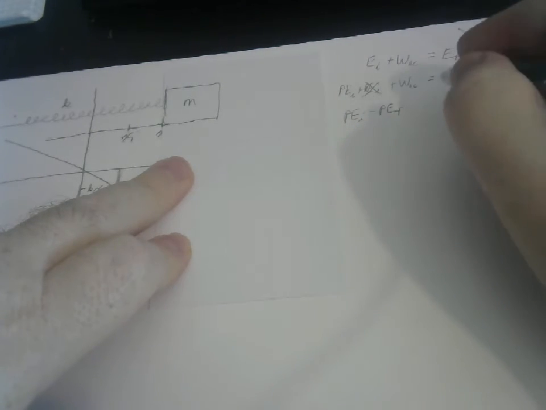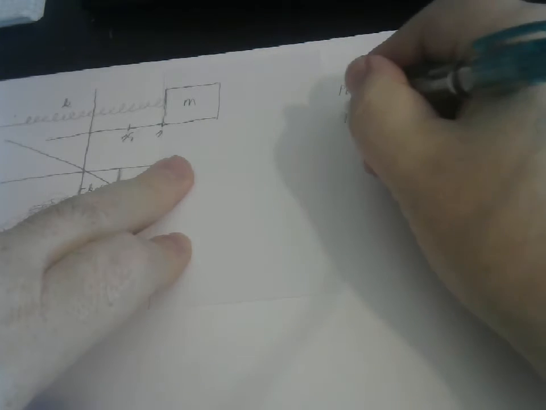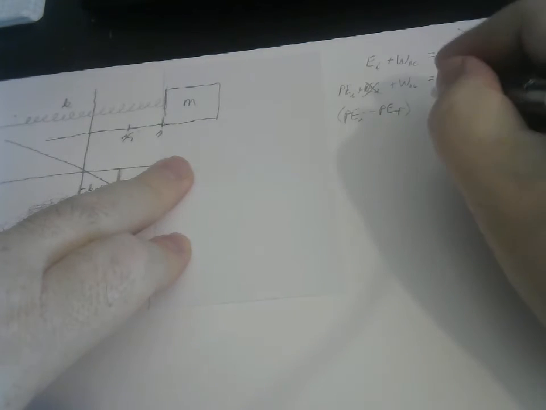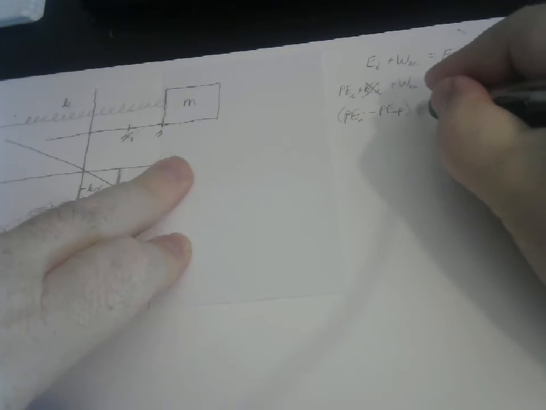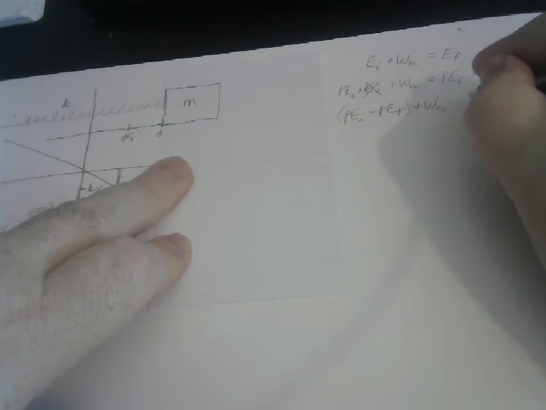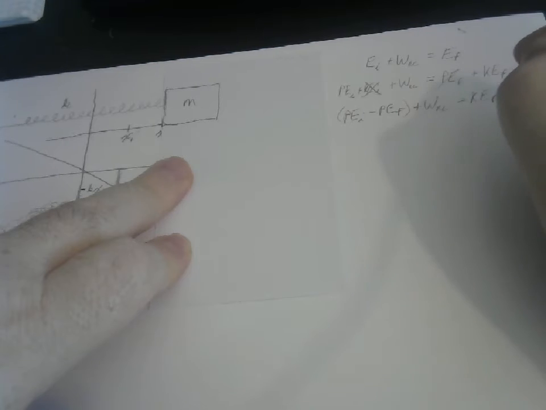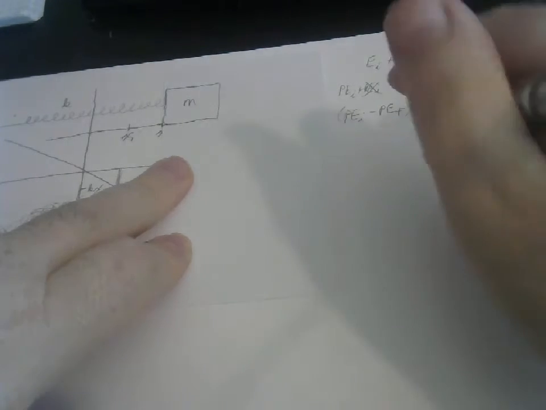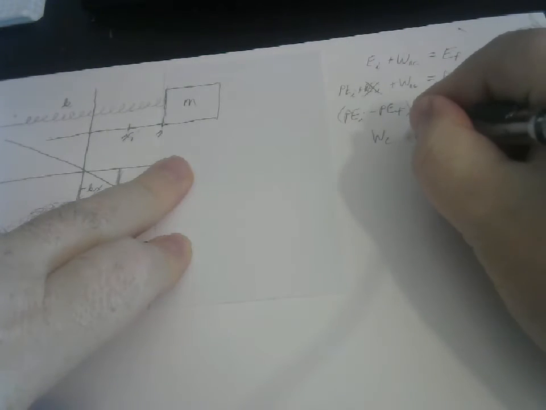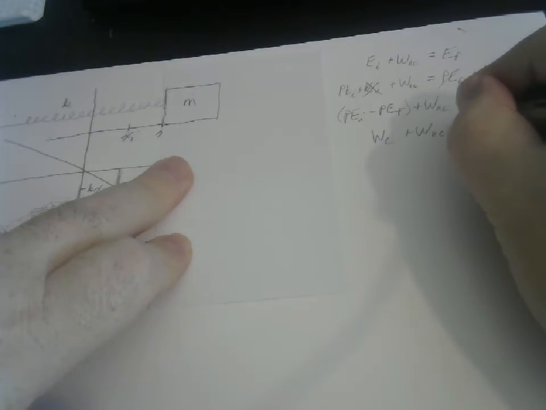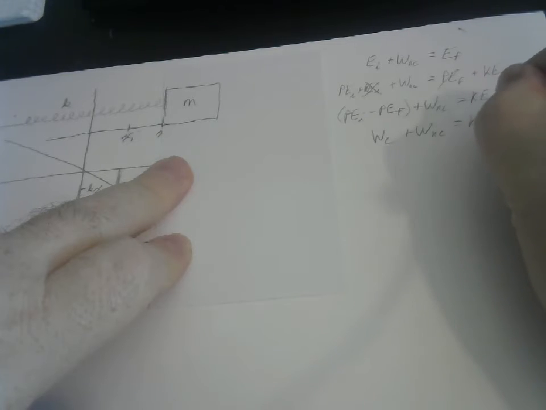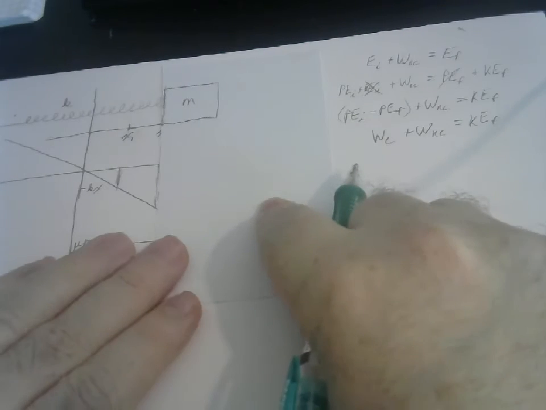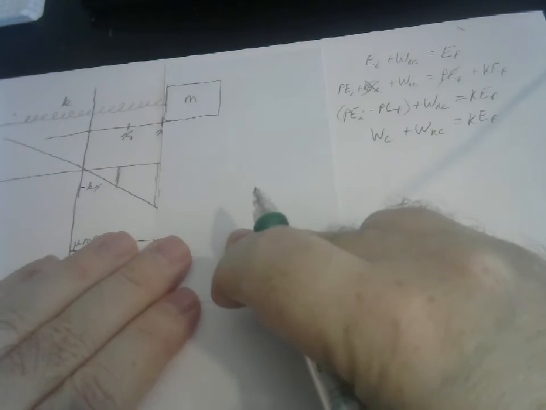We want that to be negative, because that'll be our change. It'll be a negative change in potential energy, so that'll be plus work non-conserved equals, and I subtracted that off, so it is kinetic energy final. Finally, I'm going to call this work conserved plus work non-conserved equals kinetic energy final. And I think that will be the form of this equation that will be the most helpful in this case.